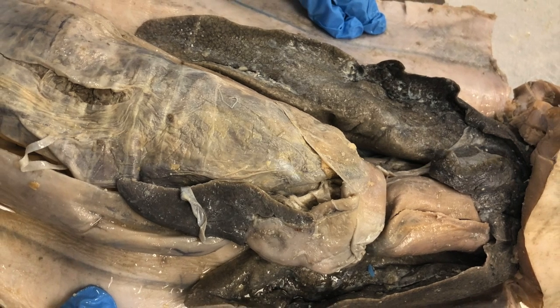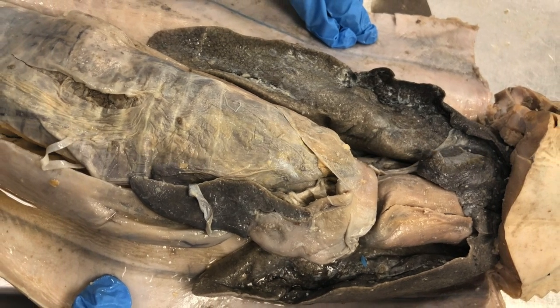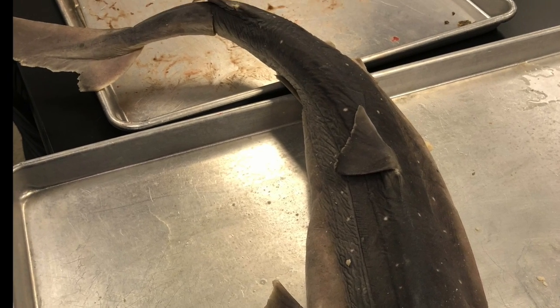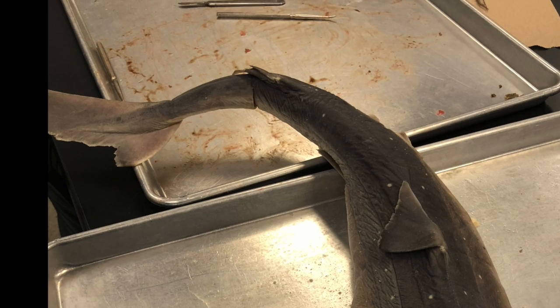Here we have the dissection of the dogfish. Some of the features of this species include a liver, heterocercal tail, placoid scales, and the ampullae of Lorenzini. The liver in dogfish is very large due to the amount of oil present to help with buoyancy. The heterocercal tail of a shark helps give it speed and generates lift.